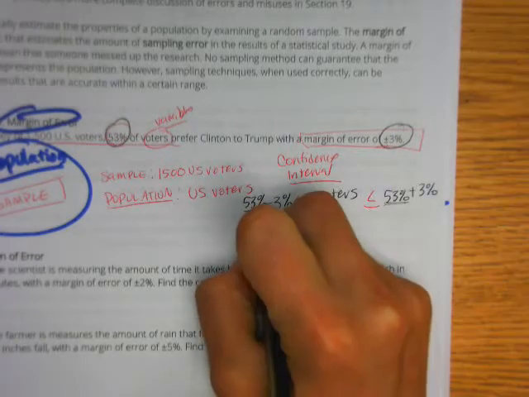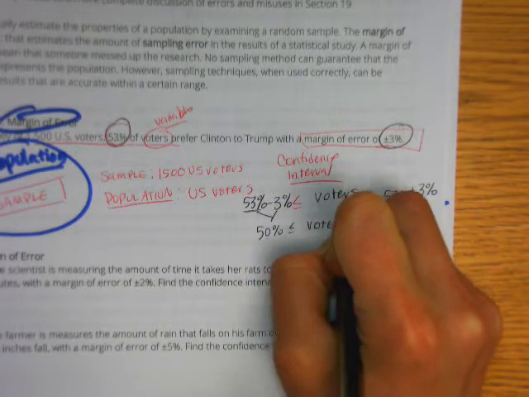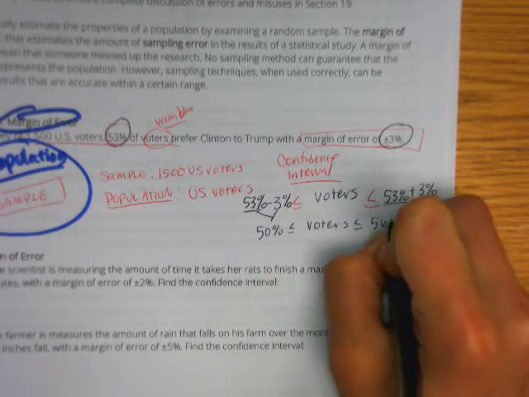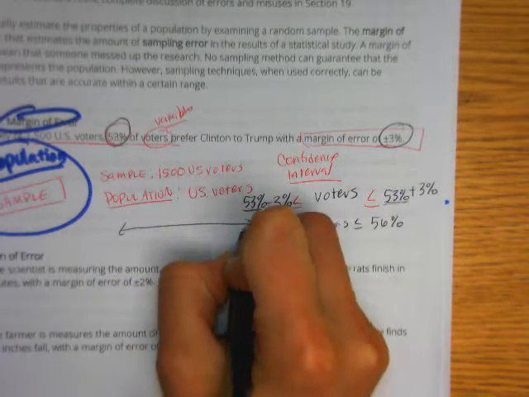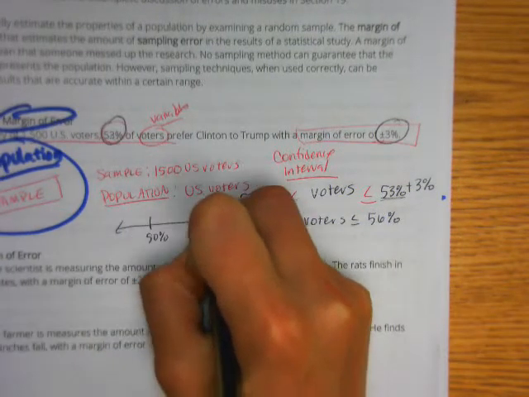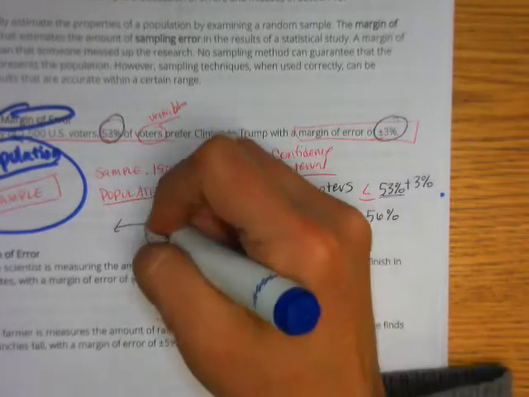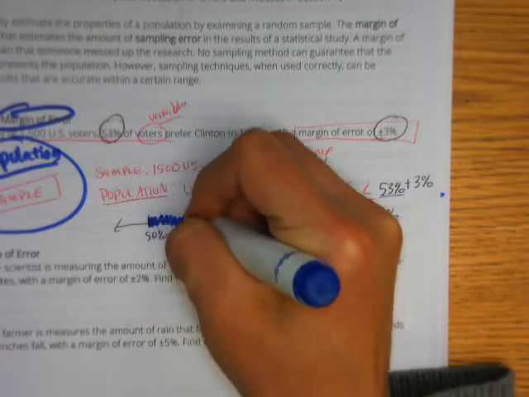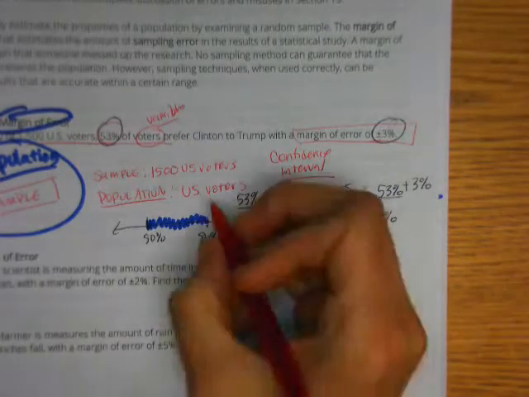So if we simplify, this becomes 50%, and this side becomes 56%. So what this gives us is a range, 50% to 56%. Basically, the values in this range are very, very likely to happen.